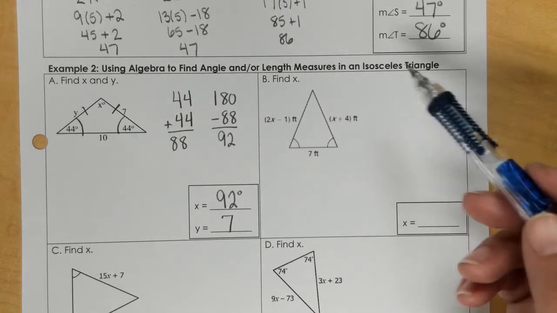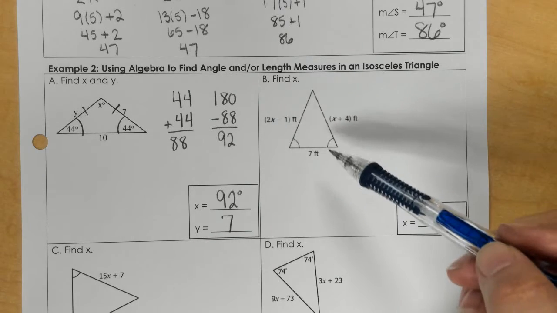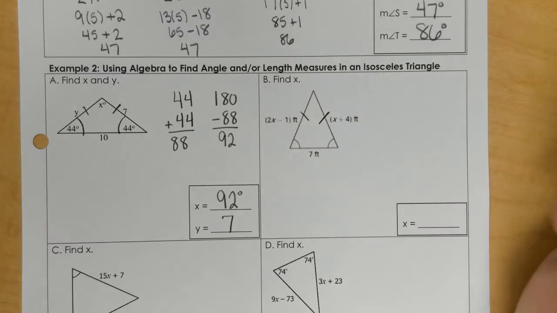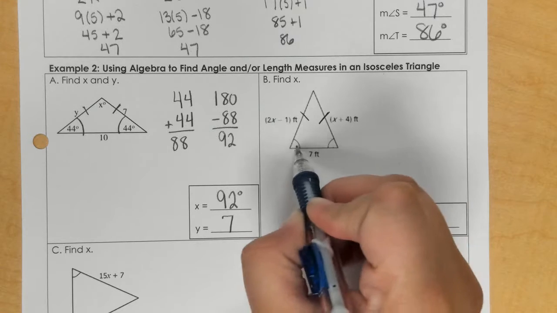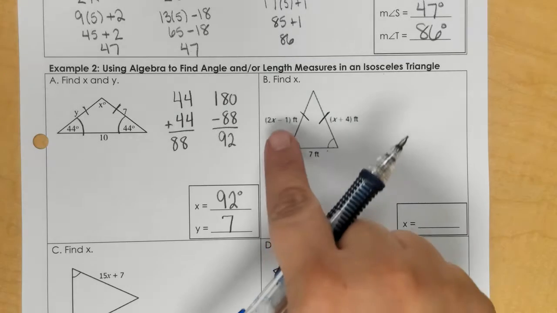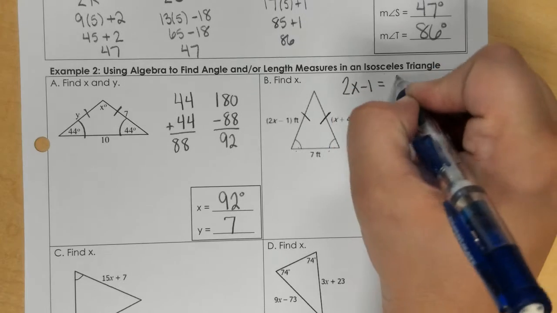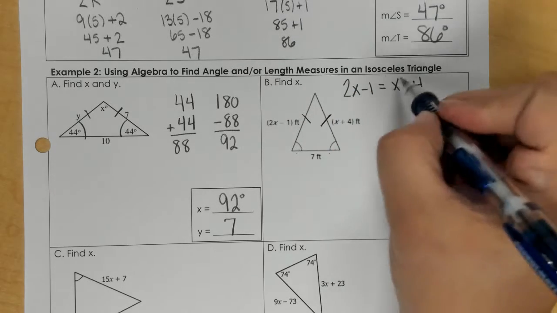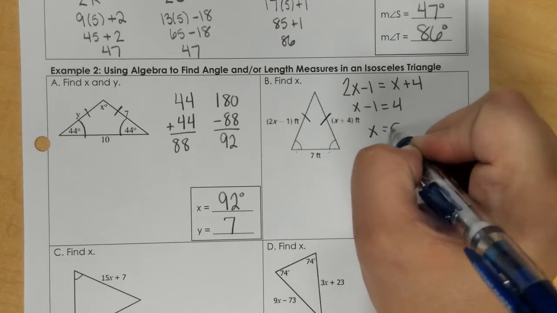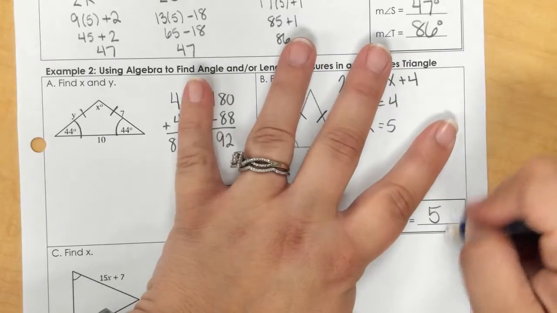Okay, part B. We are finding x, and it looks like within the side lengths. So I know that these two are legs that are congruent because these are my base angles. 7 is just extra information that I don't need. I'm just going to set this 2x minus 1 equal to the x plus 4. Subtract the x, I get x. Add the 1, we get 5. So this would be x is 5.